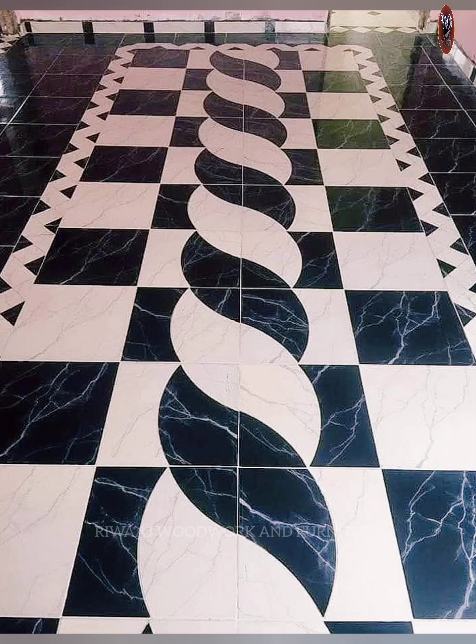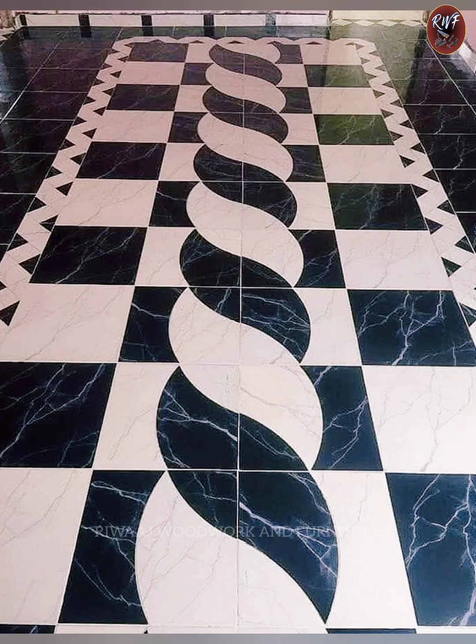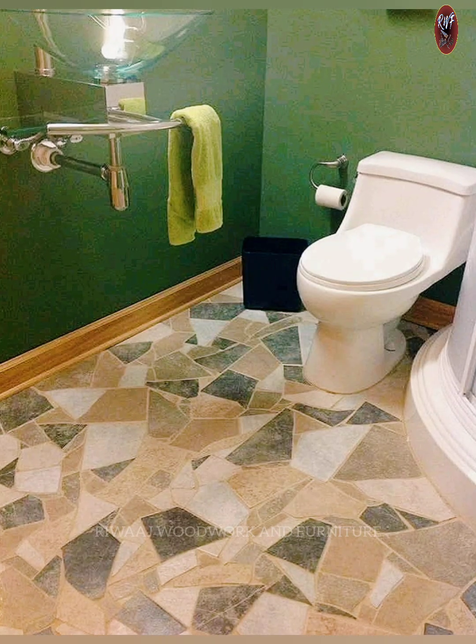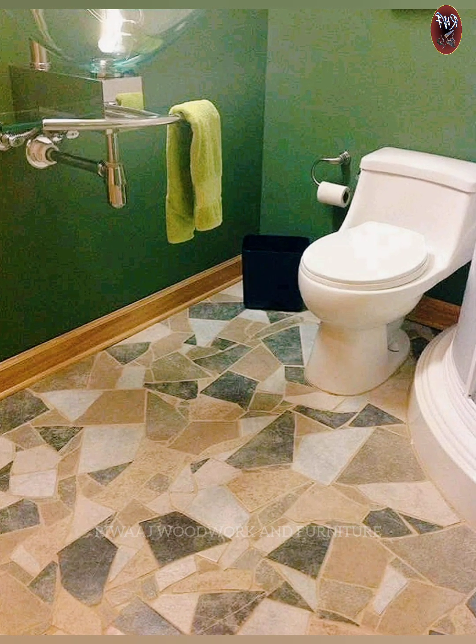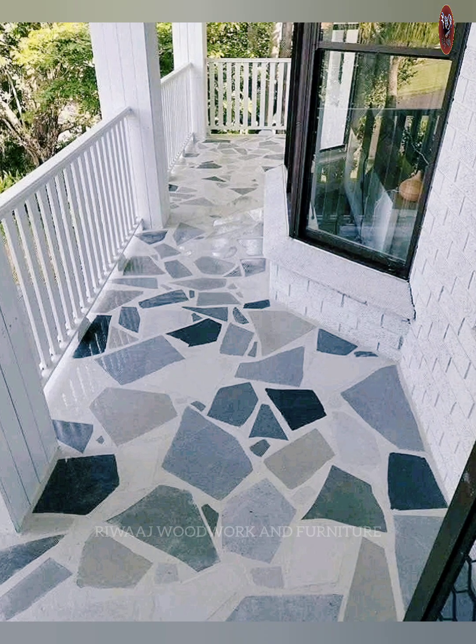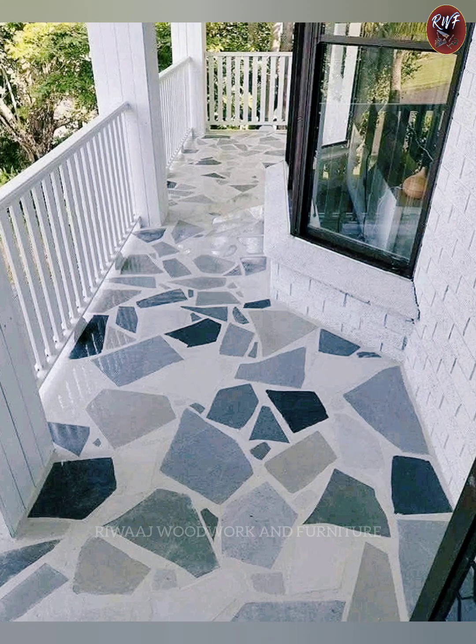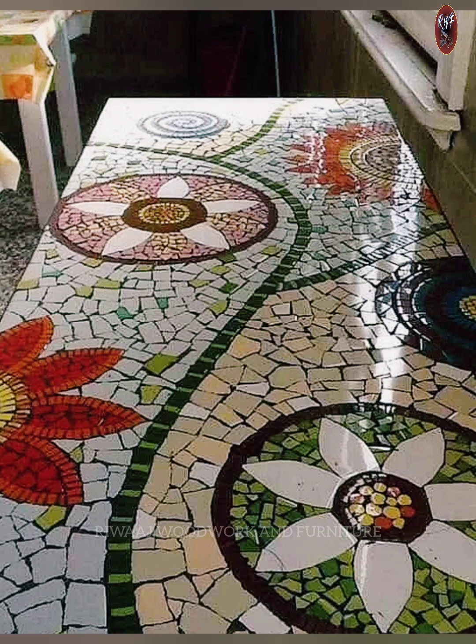Whether you are renovating your kitchen, bathroom, or living room, our expert tips and inspiration will guide you through the process of choosing the perfect floor tiles for your dream home.